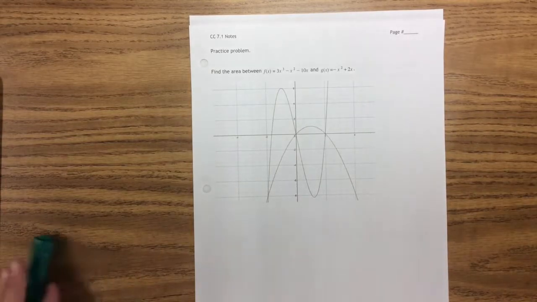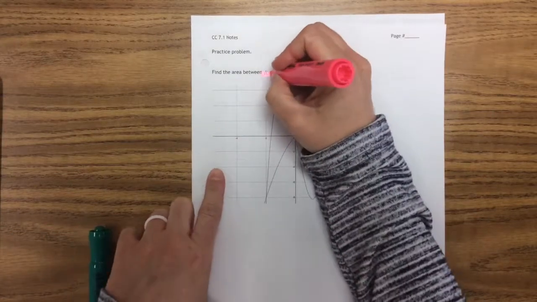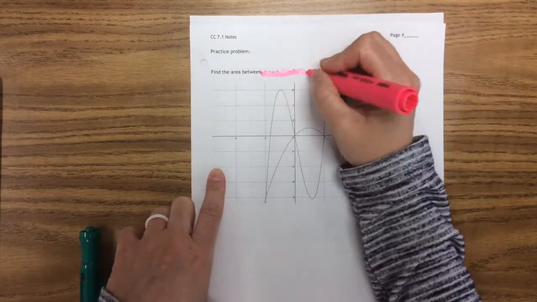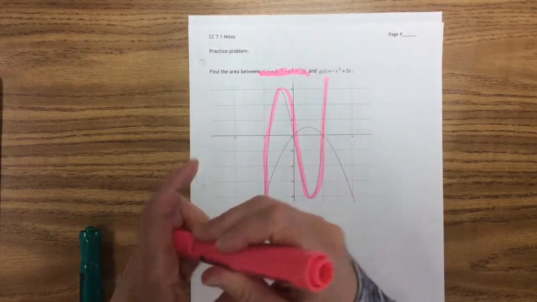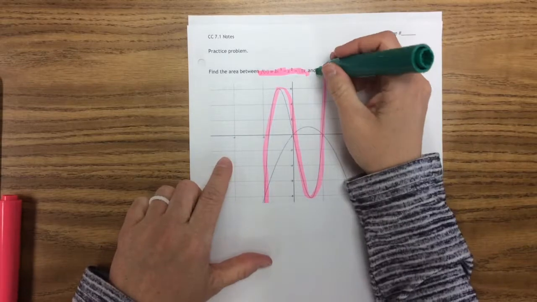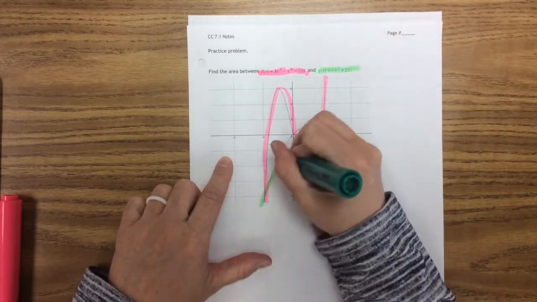Highlight them. So cubic here and quadratic here.